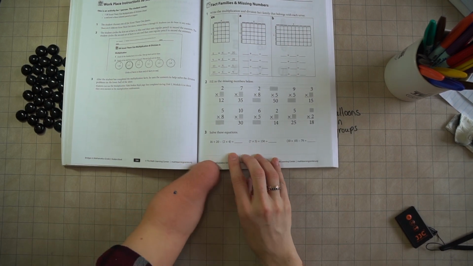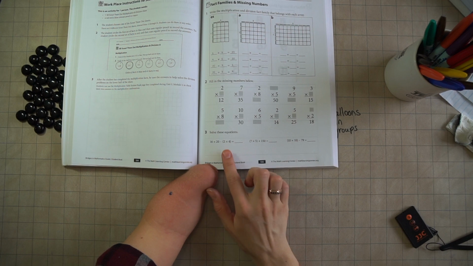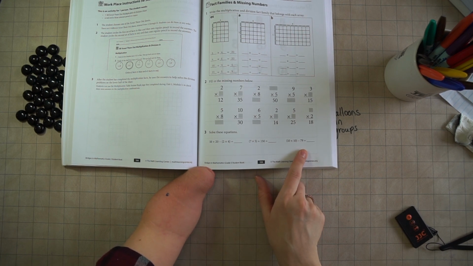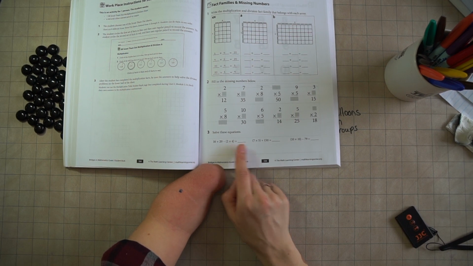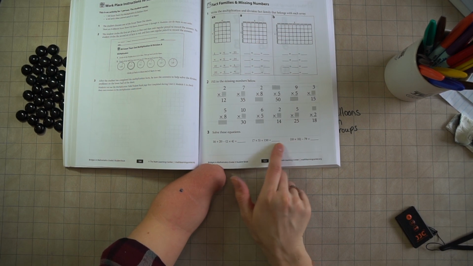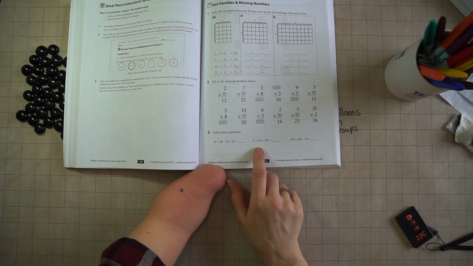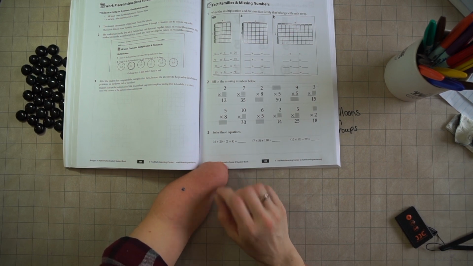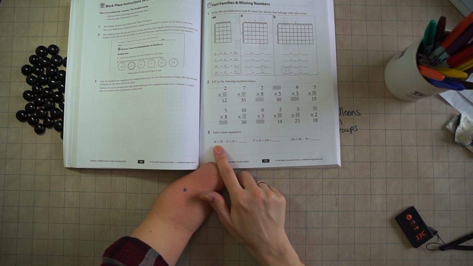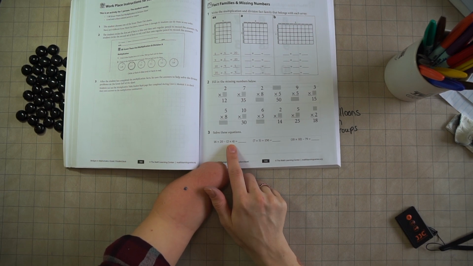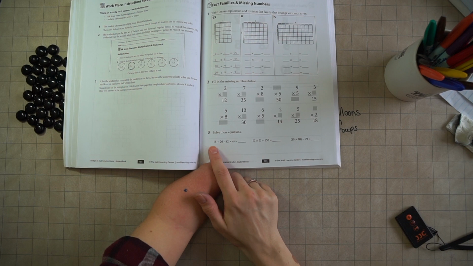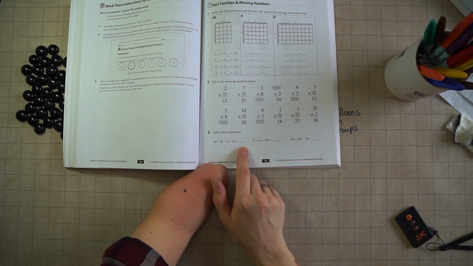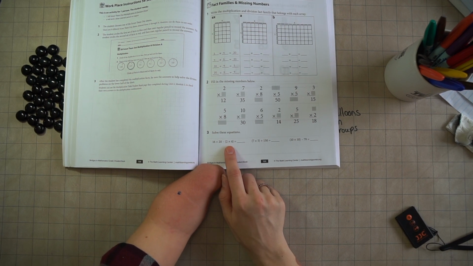The last part of this page is probably the trickiest spot. There are 3 equations here for you to solve, and they've got adding, subtracting, and multiplying in them. They also have parentheses. Whenever you see parentheses in a problem, that's a clue to do that part first. So on this first problem, I would start by solving 2 times 4. Whatever the answer to that is, I would rewrite the equation and then start at the beginning and work my way across. In fact, let's do this one together.